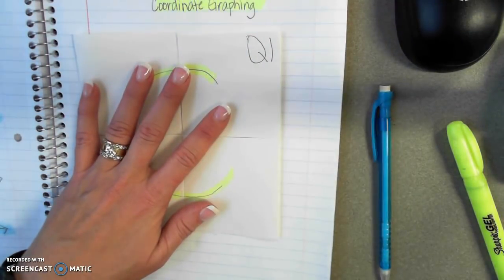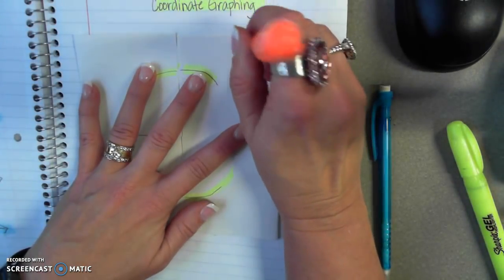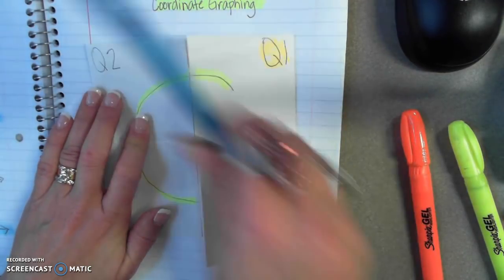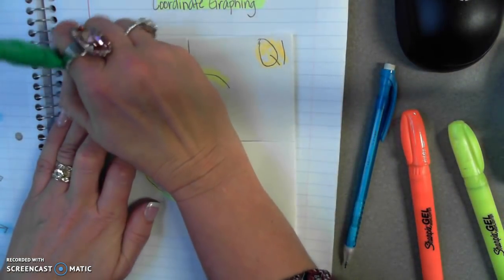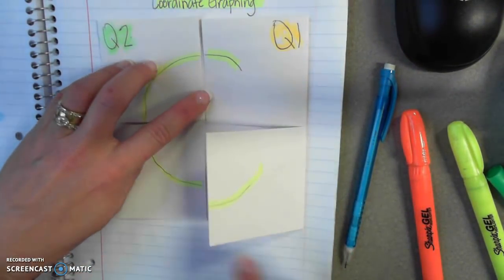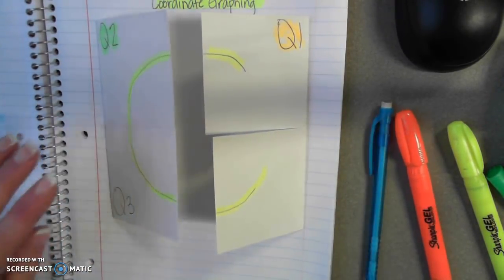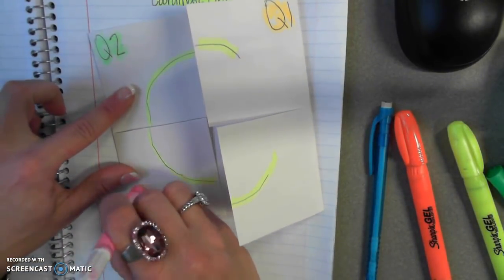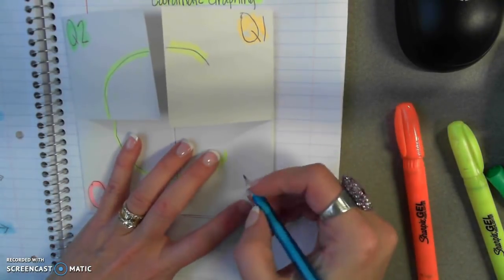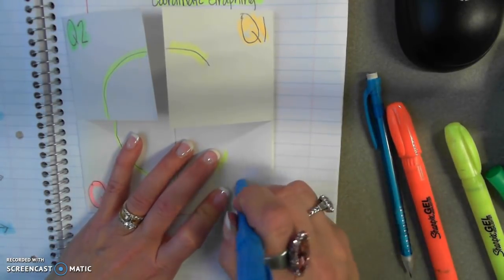I'm going to pick a color to represent quadrant number 1. This is quadrant number 2. I'm going to pick a different color to represent quadrant number 2. And as I follow my big C around, this is quadrant number 3. Once again, another color for quadrant 3. And then as I move on around to the end of my C, this is quadrant number 4.